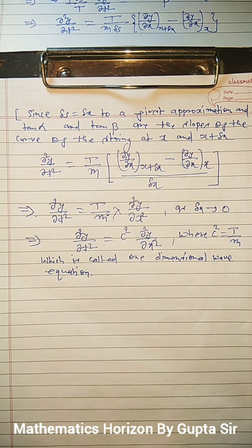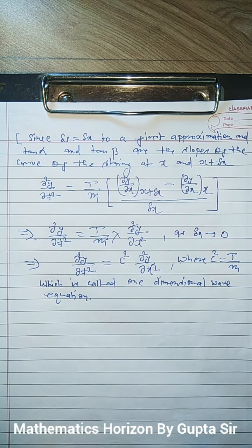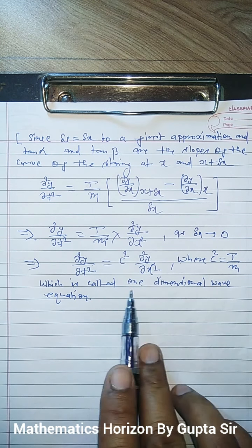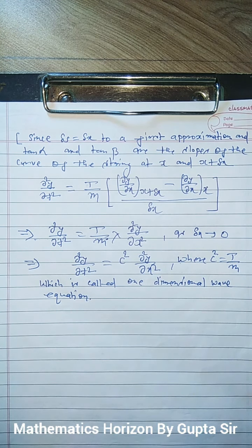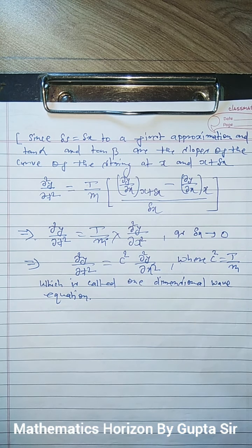Okay, I think vibration of string, stressed string, how we can derive this wave equation, all of you have understood easily. If you have any queries regarding this topic, vibration of stressed string, then you can comment on comment box.